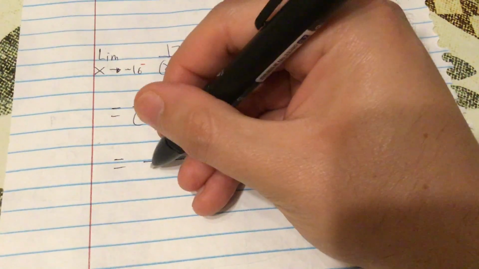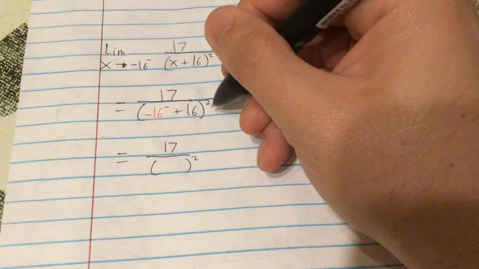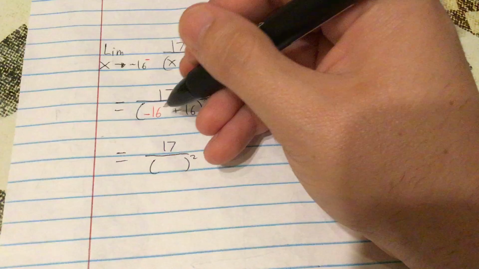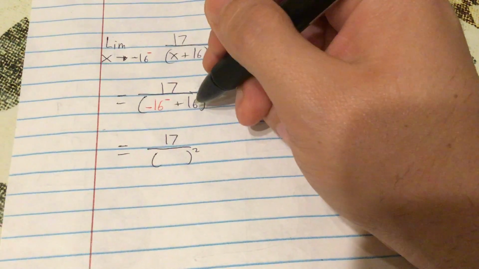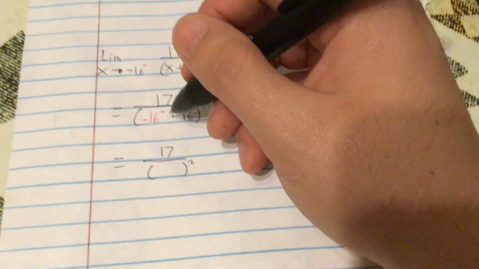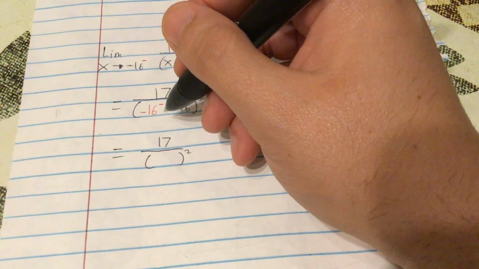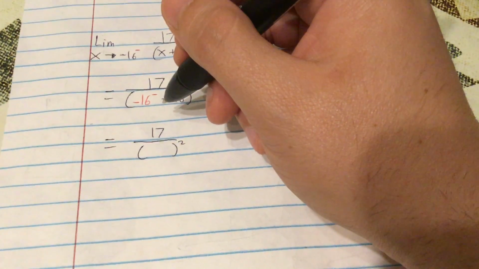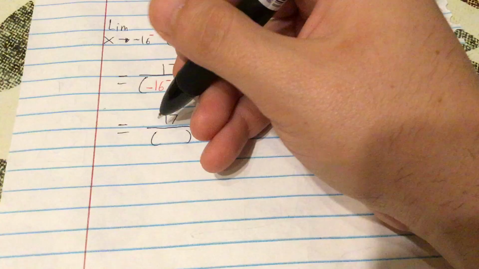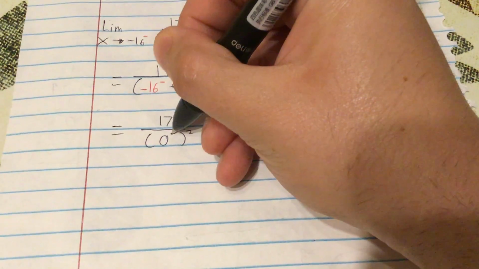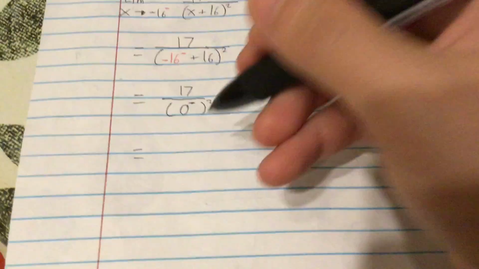That is 17 over, remember, we haven't applied the square yet. Negative 16 plus 16 is 0, but I'm thinking just barely to the left of negative 16, is negative 16.001 plus 16 going to be barely positive or barely negative? Barely negative, so that's the left side of 0. But remember, we're going to apply that square.